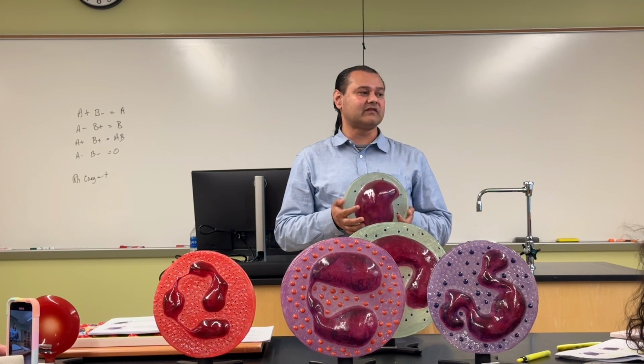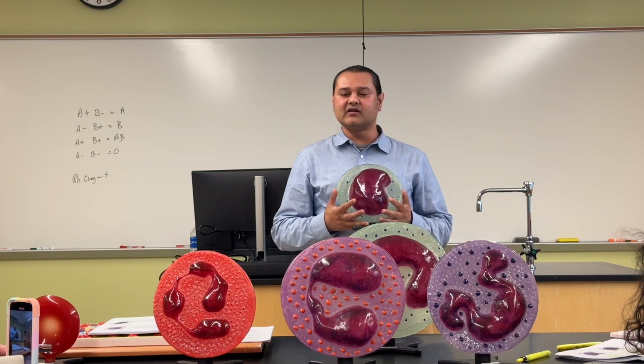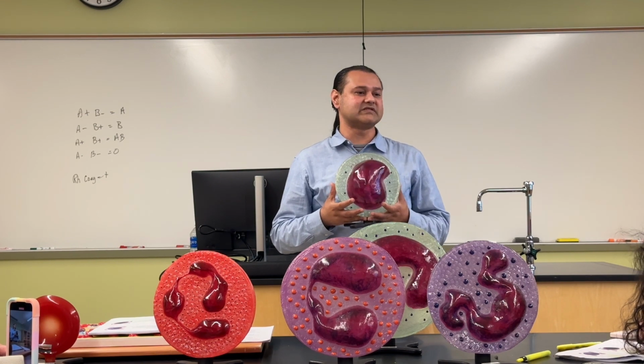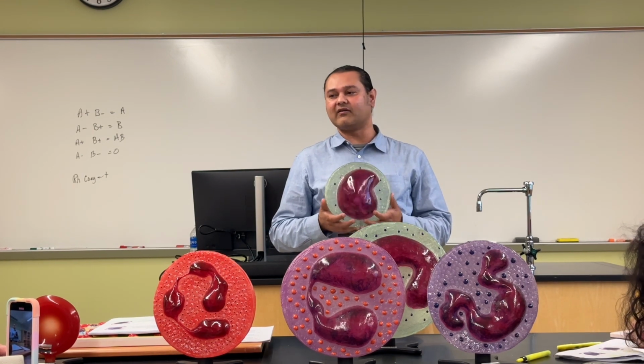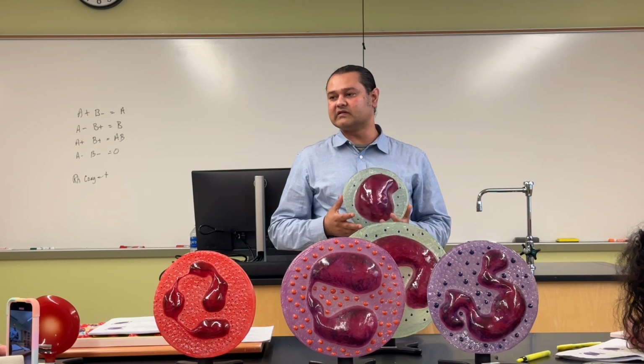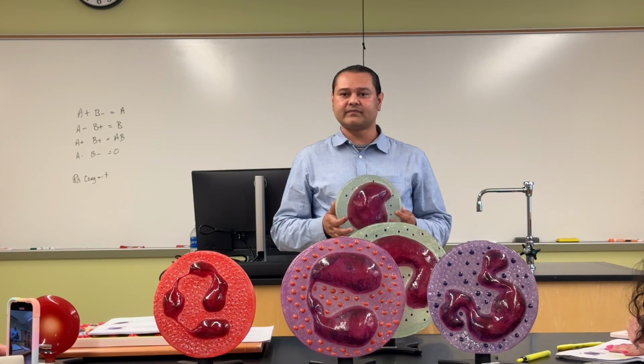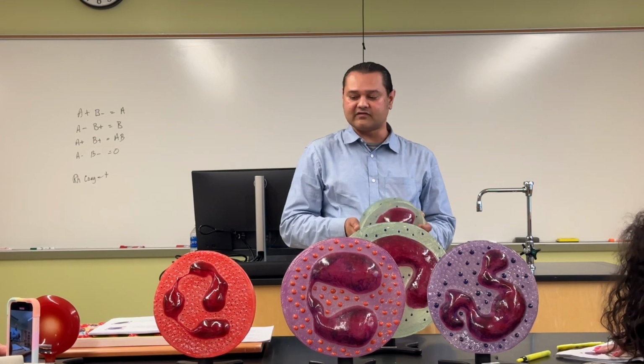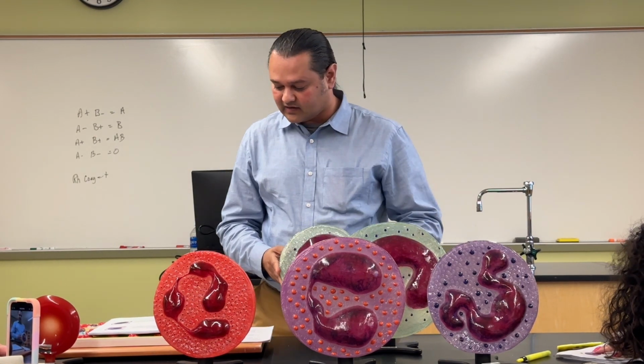But some people still have autoimmune disease. Why? Because maturation isn't 100%. Some of those do get out into your circulation, and that is why you have autoimmune issues. Make sense? So that's your lymphocytes in a nutshell.